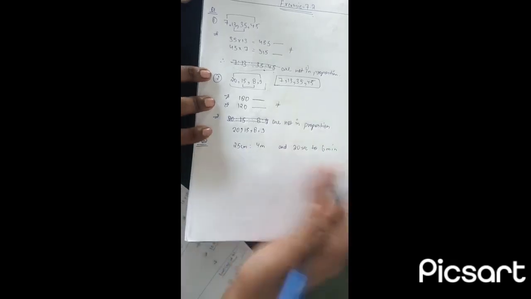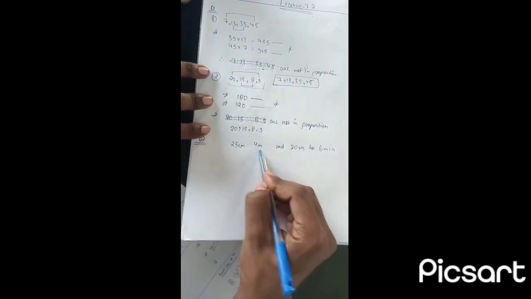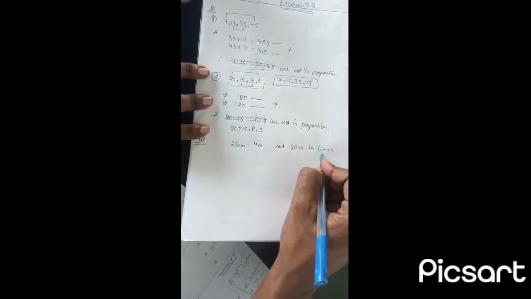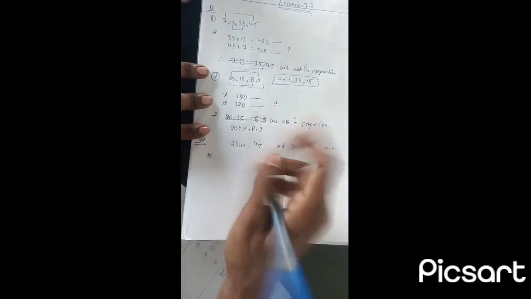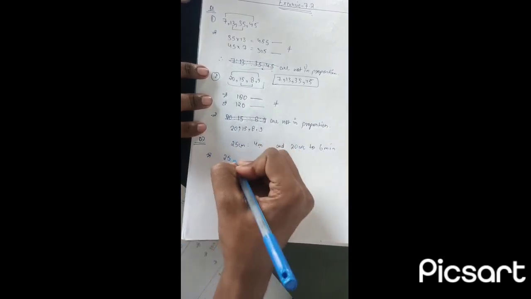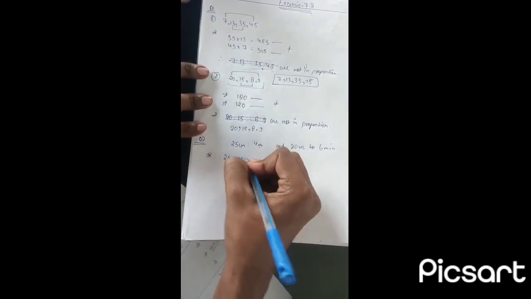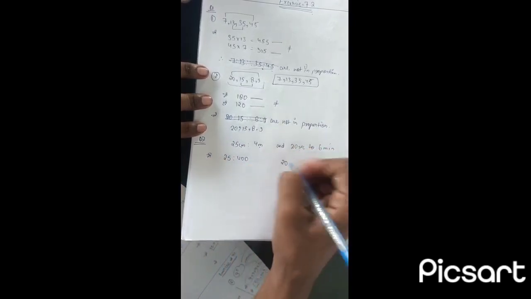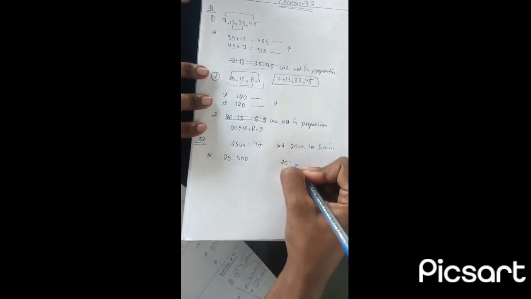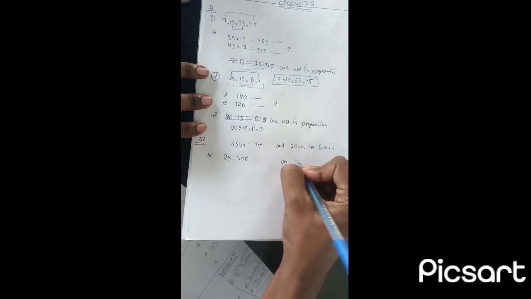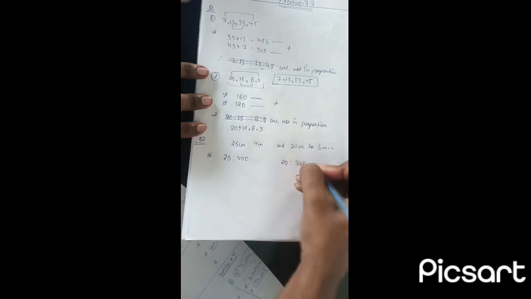First we will convert to the same units, since it is centimeter, the other should also be in centimeter, and seconds with seconds. 25 centimeter to 4 meter, so it will be 25 is to 400, and 20 is to 360, because 1 minute is 60 seconds, so 6 minutes is 360 seconds.